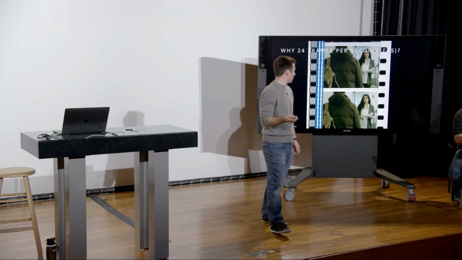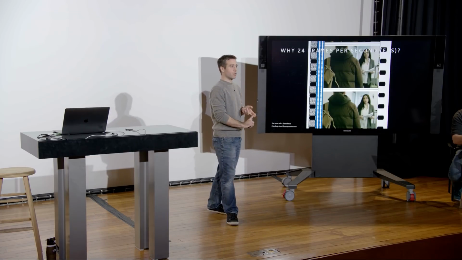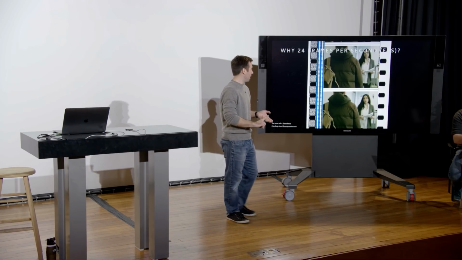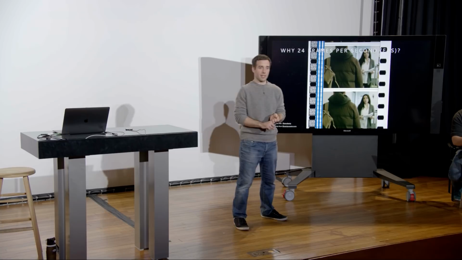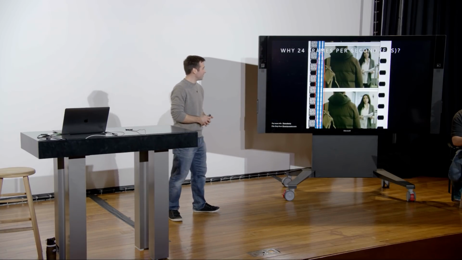And 24 frames was a good frame rate for that. It didn't cost too much. You had a good natural motion to it, and you had good audio fidelity. So that's kind of where the standard was set. So the audio, as I said.